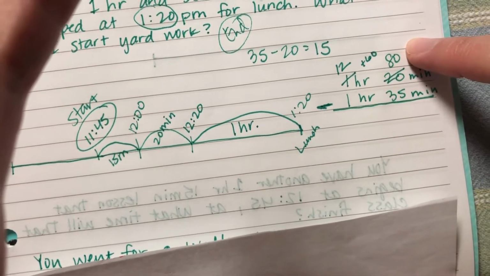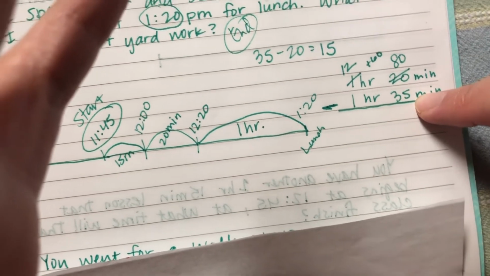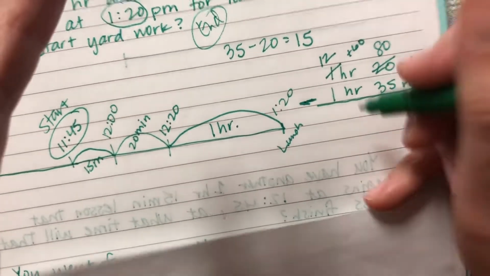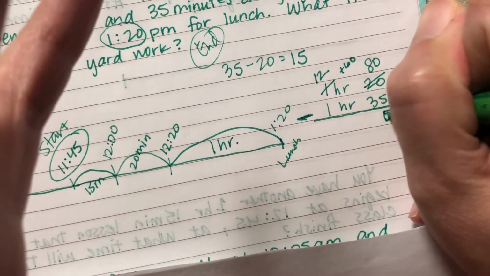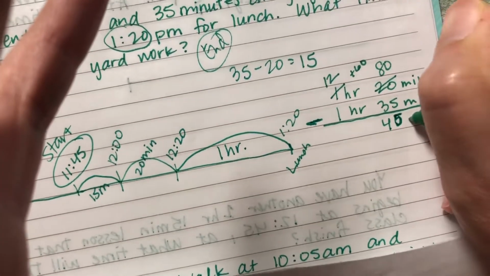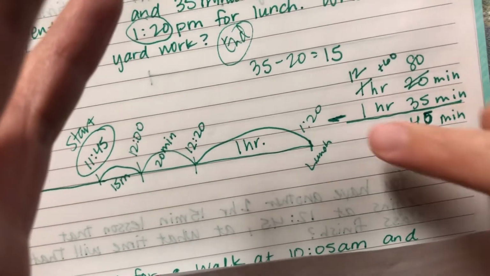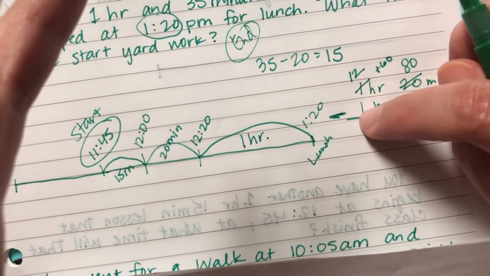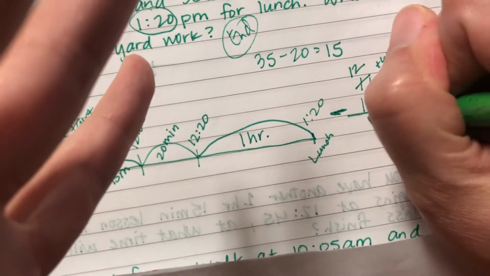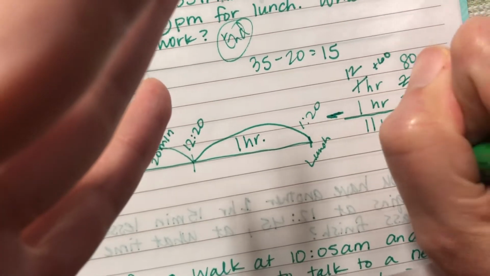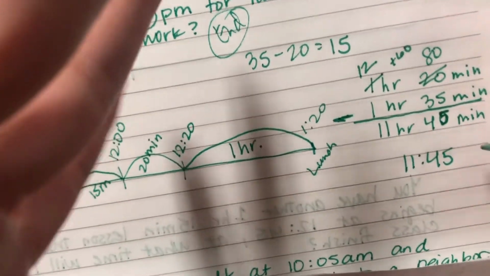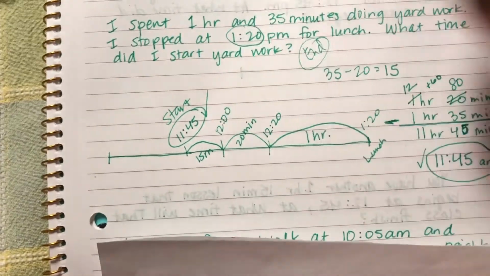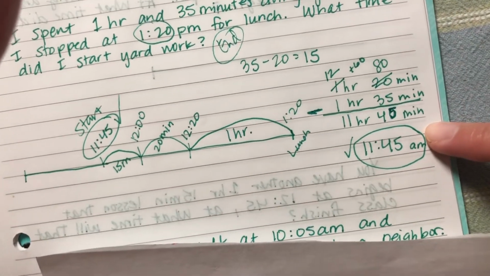Okay, now I can take away 35 from 80. And you can do that just like stack it up and subtract it if you want. It's going to end up being, oops, sorry, I did this wrong. It's going to be 45 minutes that's going to be left. Okay, and so again, since we're subtracting, we're going backwards in time. I take away 1 hour from the 12, so that would be 11. So my time would be 11:45 a.m. And that is the exact same thing I got over here, but I had to regroup.